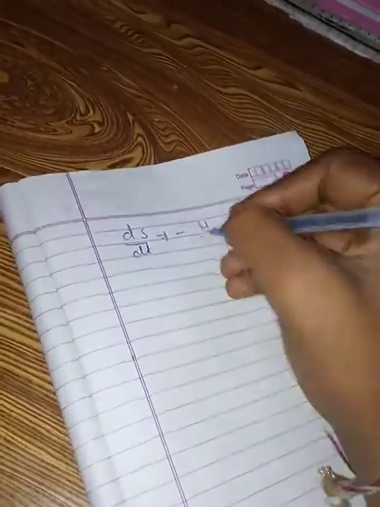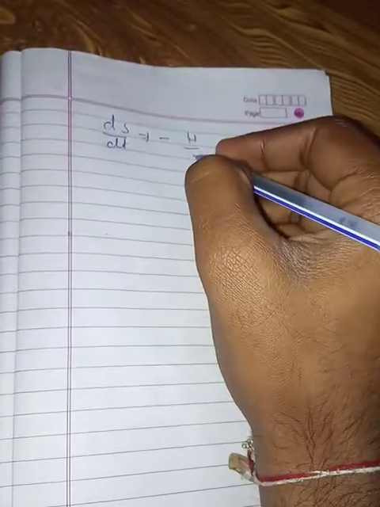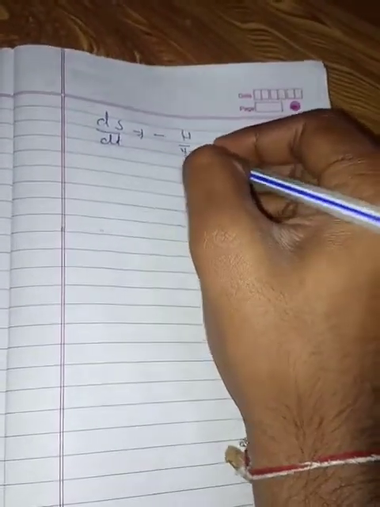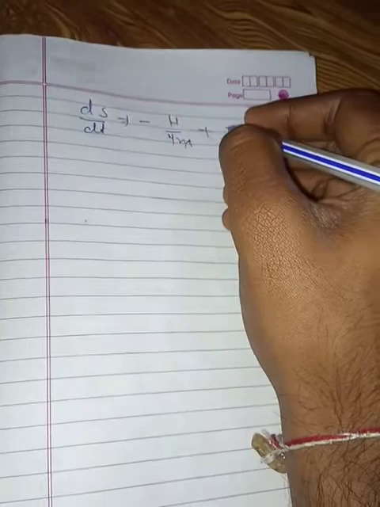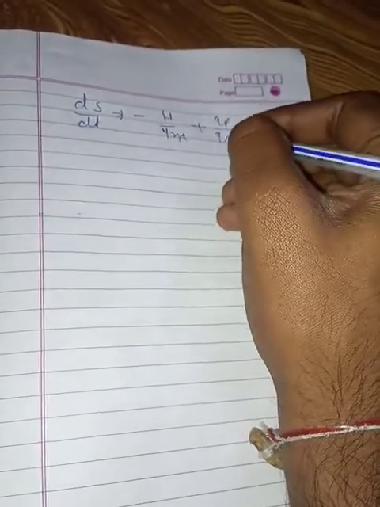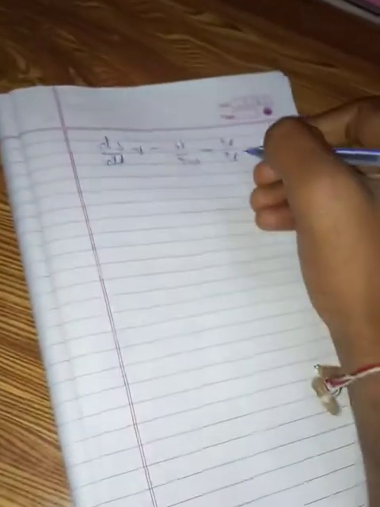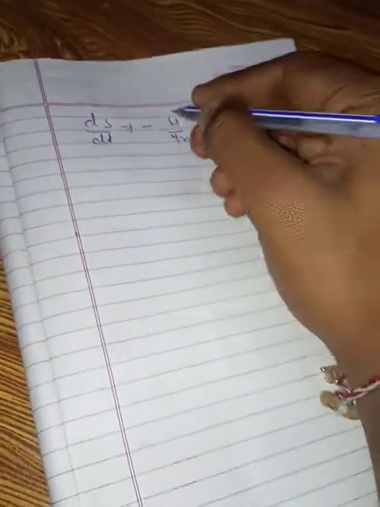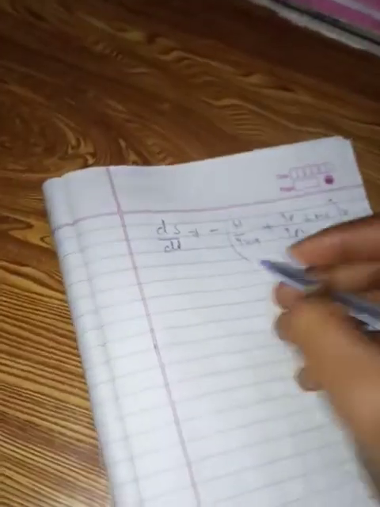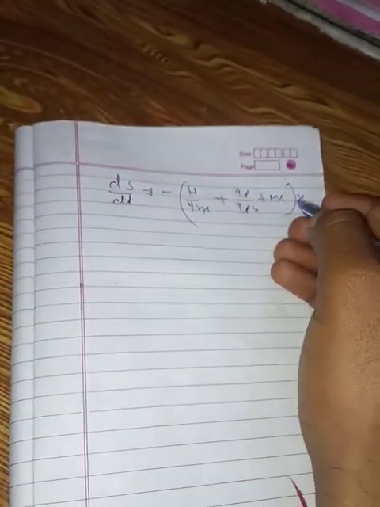So let's put this equation. ds over dt equals minus mu upon Yxs plus qp upon Yp/x plus ms, x. Okay, so we have calculated the value of x in the previous derivation.